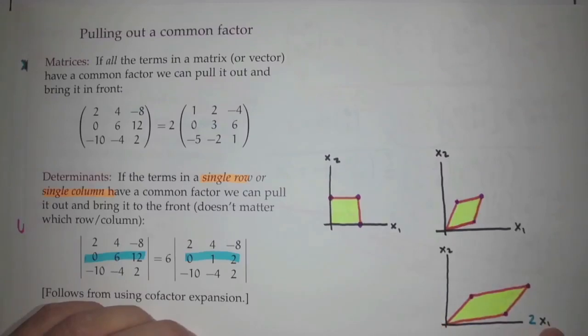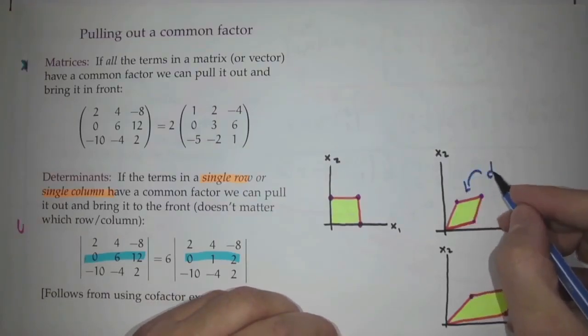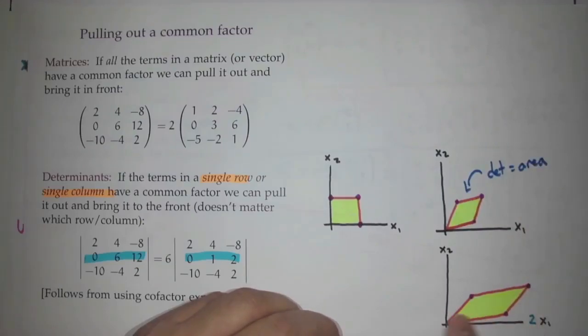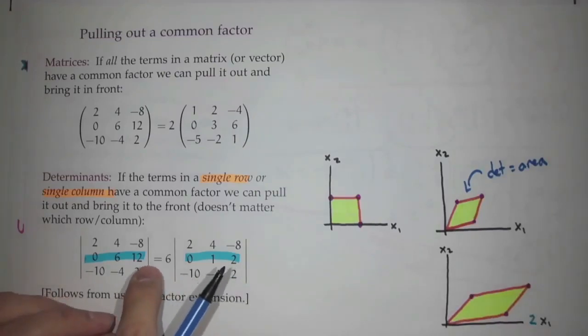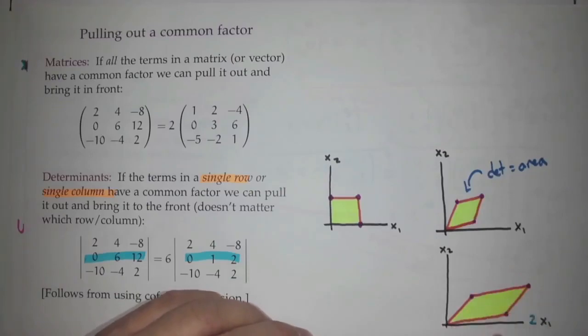Now, if I scale in one direction, remember the determinant is something about area. So the determinant is capturing an area piece of information. What happens if I scale in one direction by, say, a factor of 2? What's happened to my area? It doubles. So when I scale in just one direction, that's the same as scaling just one row or one column. And that's why you only multiply by 2 and not by some other expression. So that's sort of the geometrical intuition.